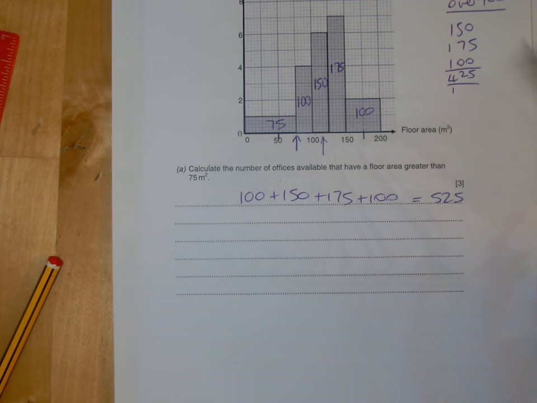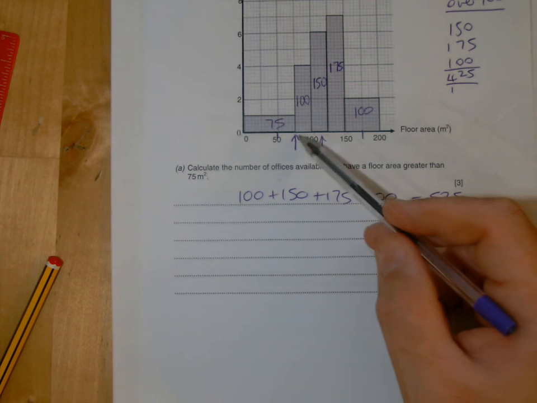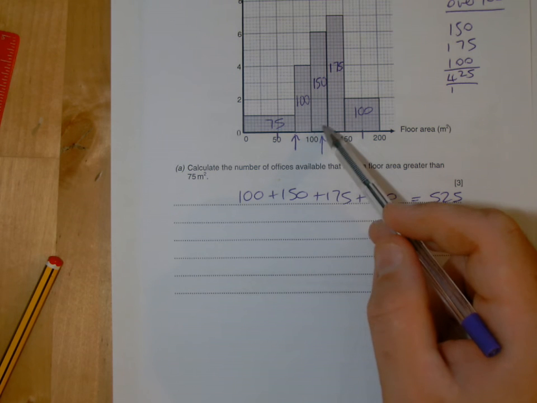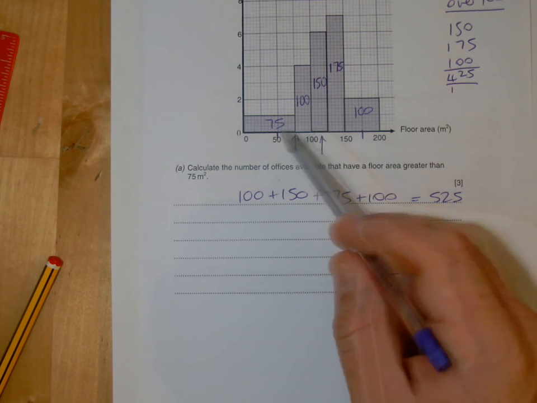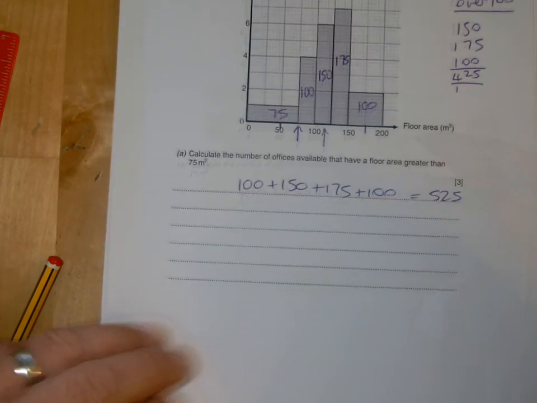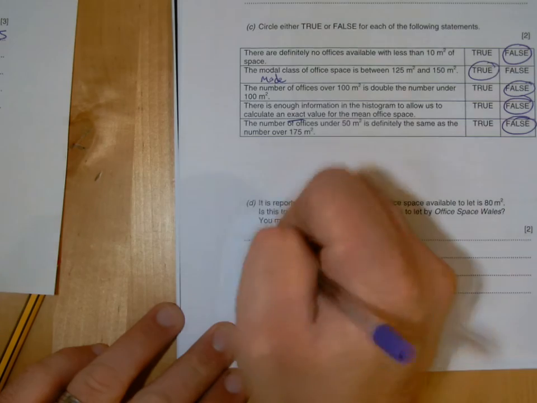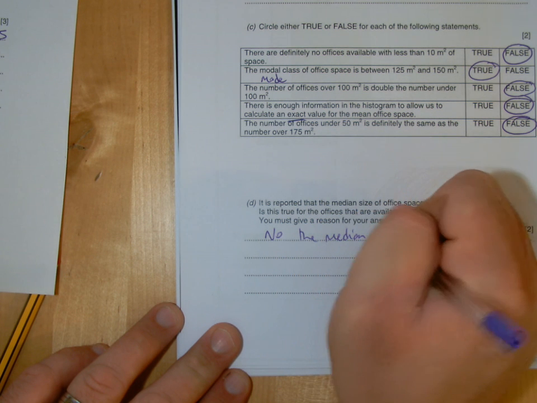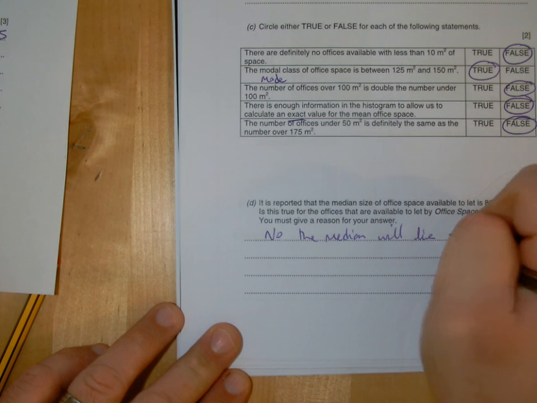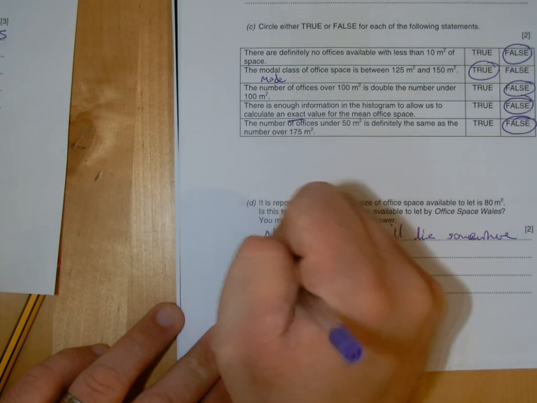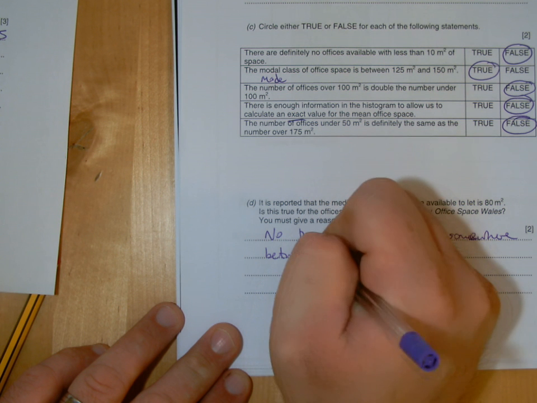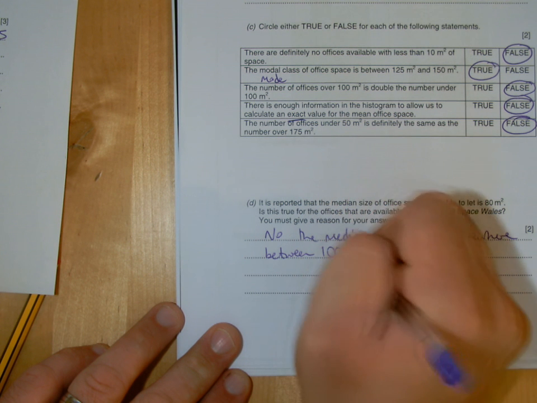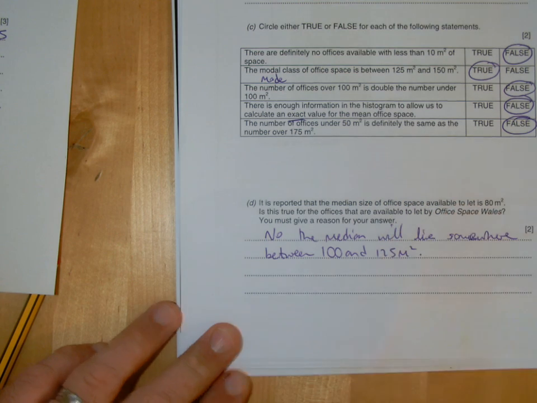So it can't be 80 square meters. 80 square meters would be here, because the median office will be in here somewhere, because that'll be the 300th office. So no, the median will lie somewhere between 100 and 125 square meters.